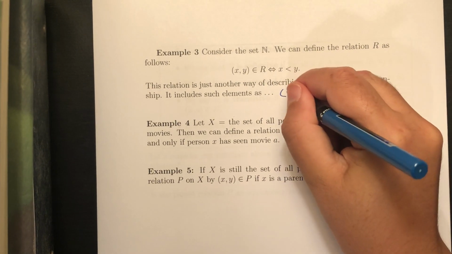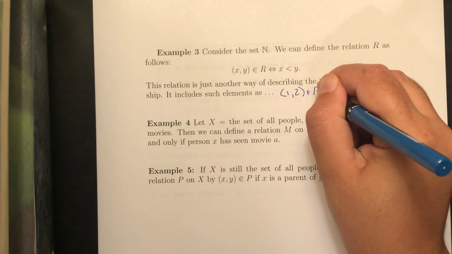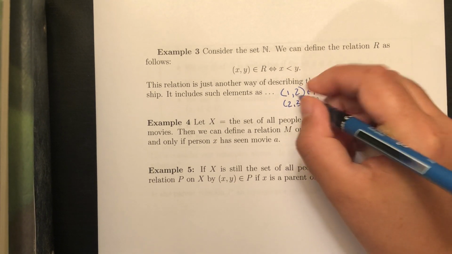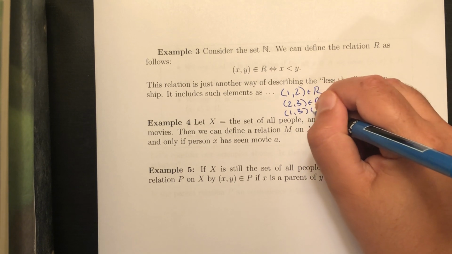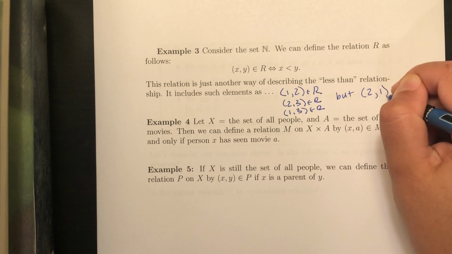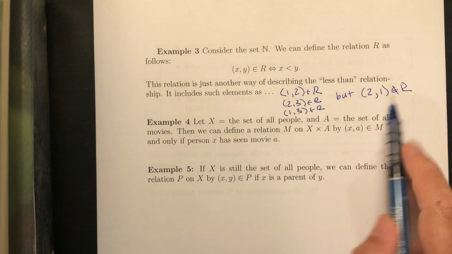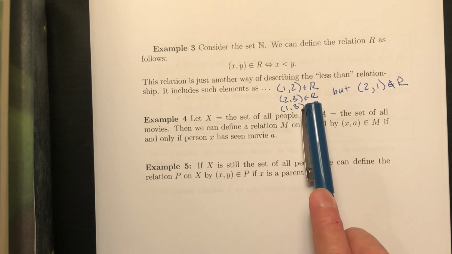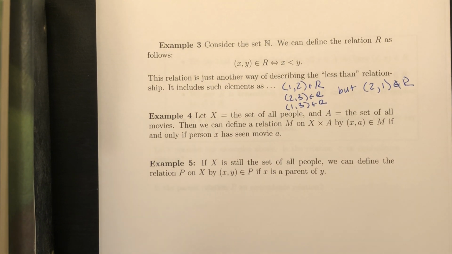So we could say 1 comma 2 is an element of this relation. 2 comma 3 is an element of the relation. 1 comma 3 is an element of the relation. But 2 comma 1 is not an element of the relation because 2 is not less than 1. Any pair of natural numbers where the first one is less than the second one would be in this relation, and we would say that it satisfies the relation.